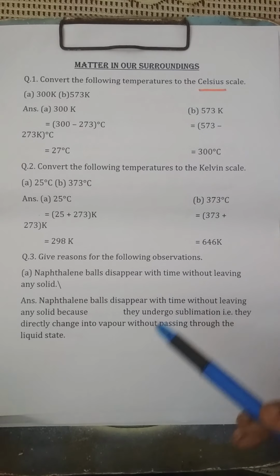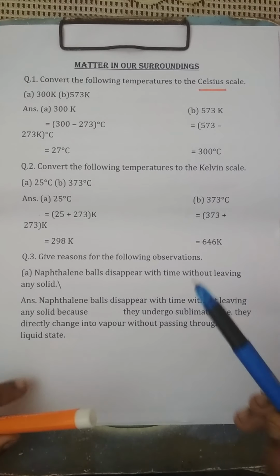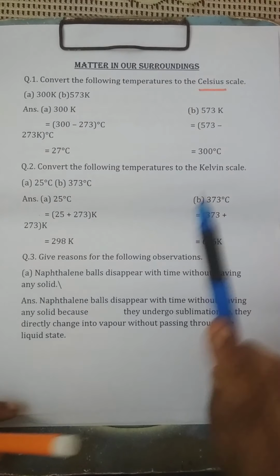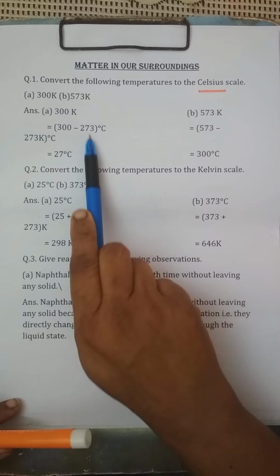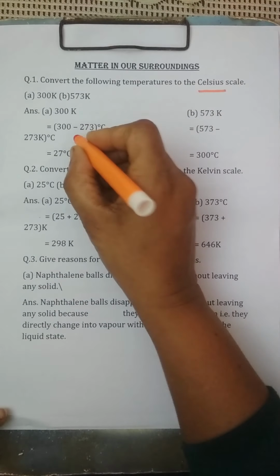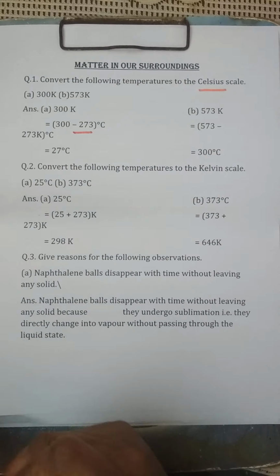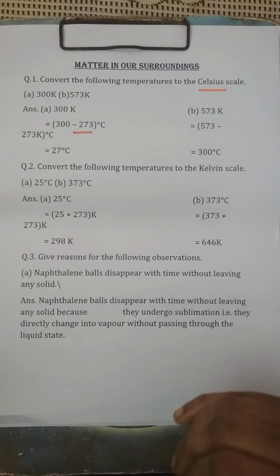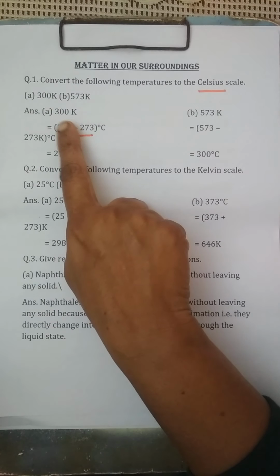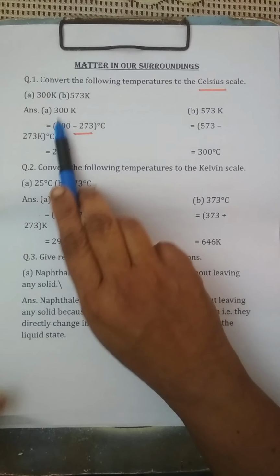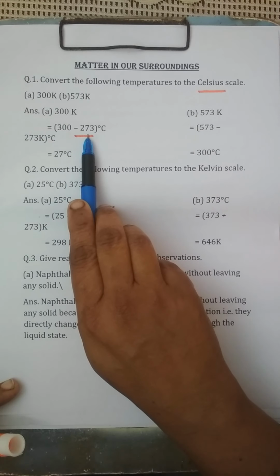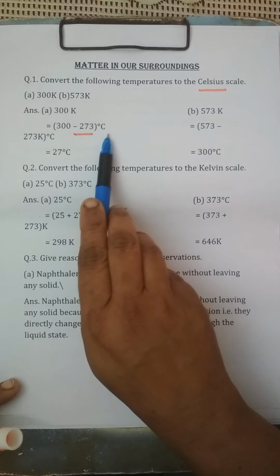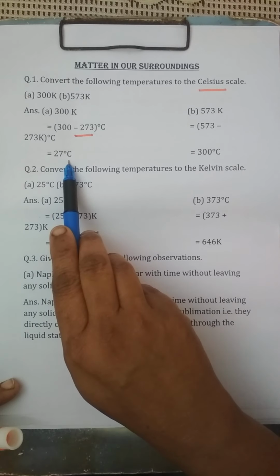Same way in science we have conversion scales. So if it is Kelvin, learn by heart that to get Celsius you have to minus. Very important. So I repeat, learn with me. Kelvin to Celsius, so whatever value is given, you have to take that value and minus. Now 300 minus 273 is 27 degree Celsius.